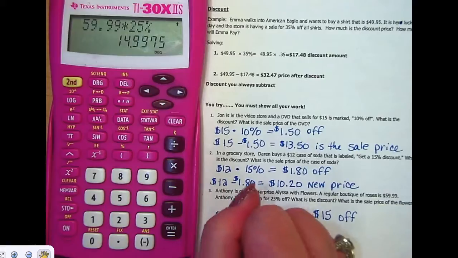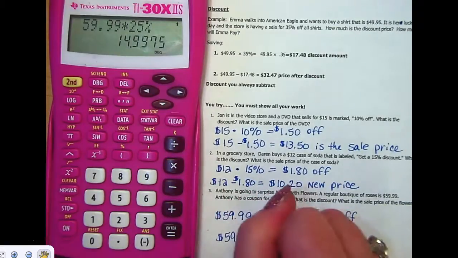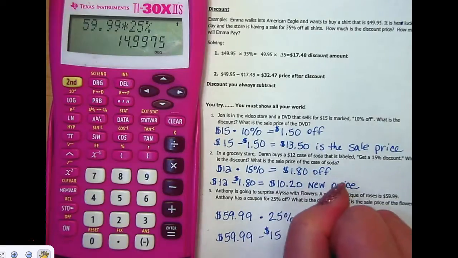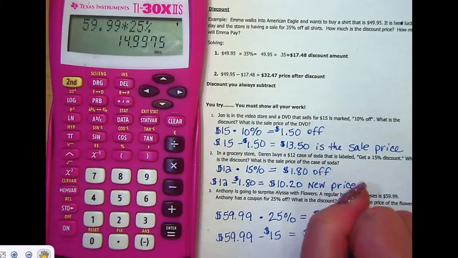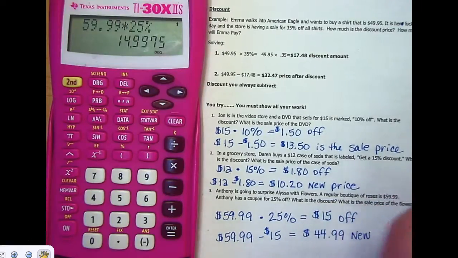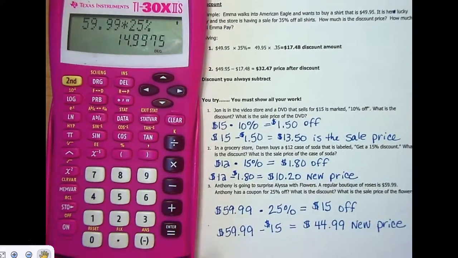So $59.99 minus $15 equals $44.99 for the new price. Easy enough? So it's just like what we did on Tuesday, but instead of adding it to it, it's money that we're saving, so we've got to take it off, so we're subtracting.